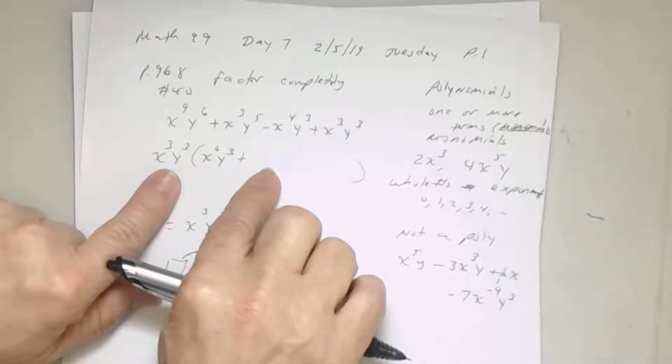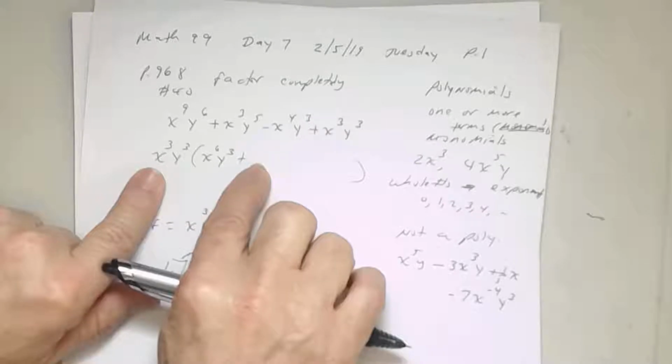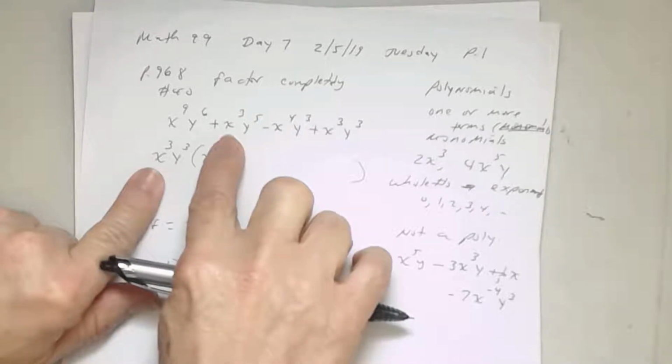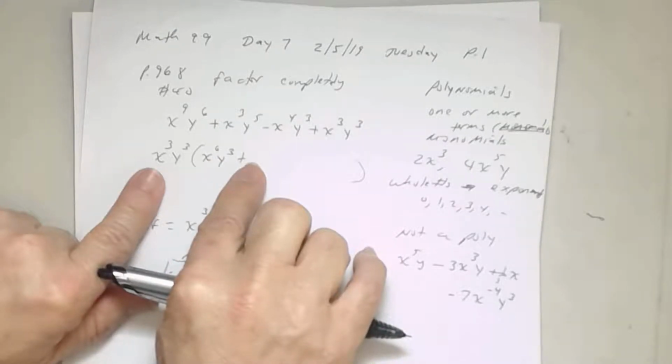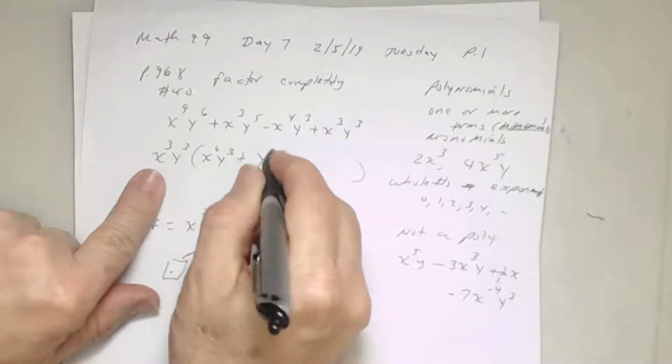You think it's just x? Okay, now listen. Y'all are saying x, right? What's x cubed times x? X to the 4th. Is that what I had? No. So you wouldn't have an x there. What's the only thing you would have? Y squared.